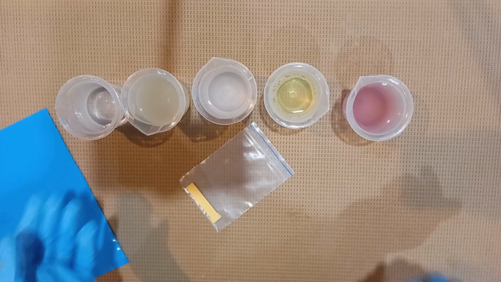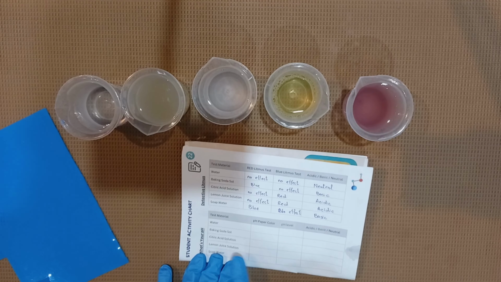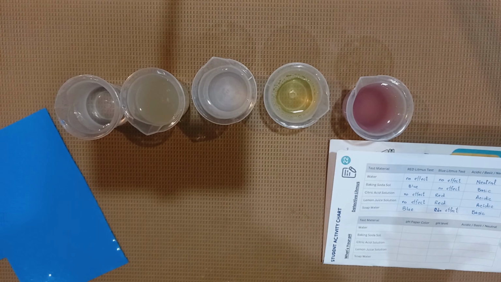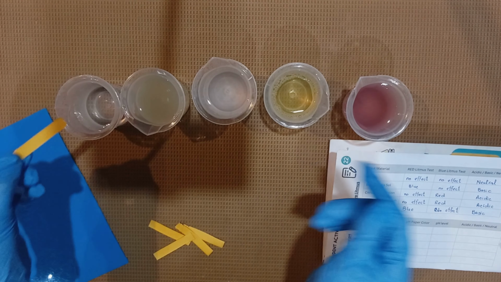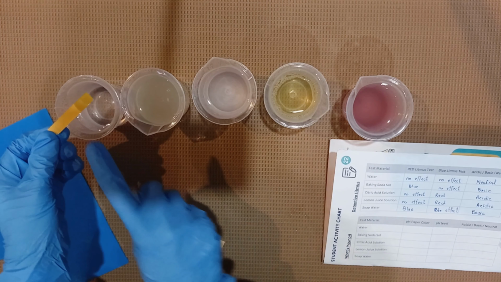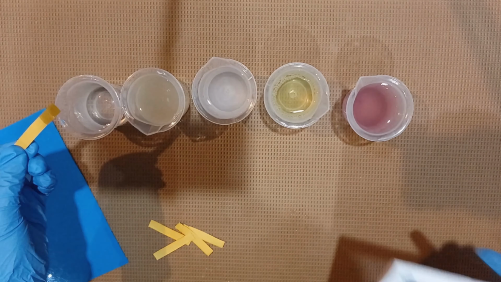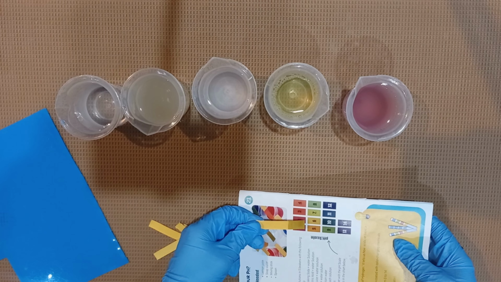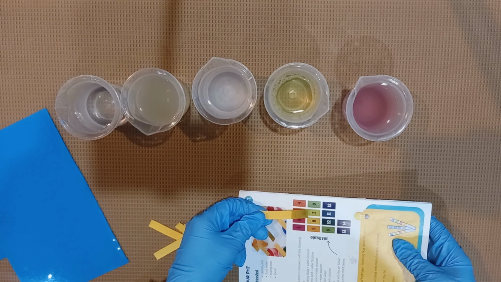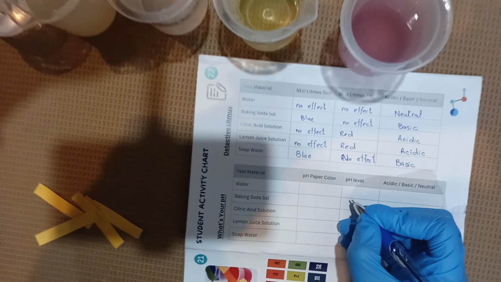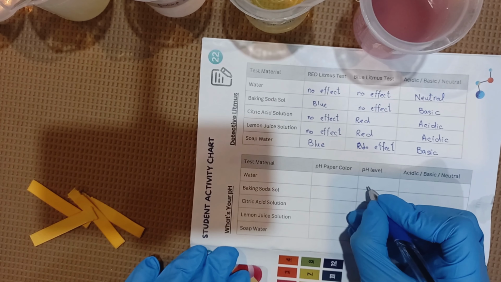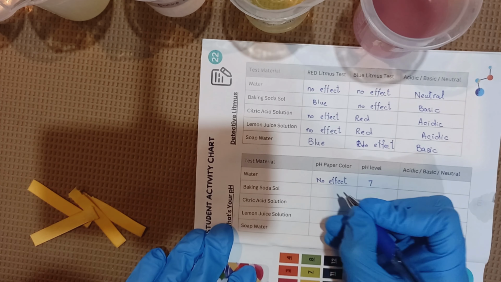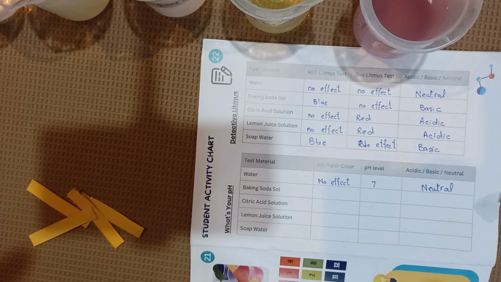Now let's find out the pH of different solutions with the help of pH paper that we commonly use at our home. So here I have 5 solutions and 5 pH papers. One by one I'll check the pH and note it down in my booklet. So first, after dipping, we will match the pH paper with our pH scale. Whichever color it matches, that will be our pH. Here our color matched with 7, and at pH 7 the substance is neutral.